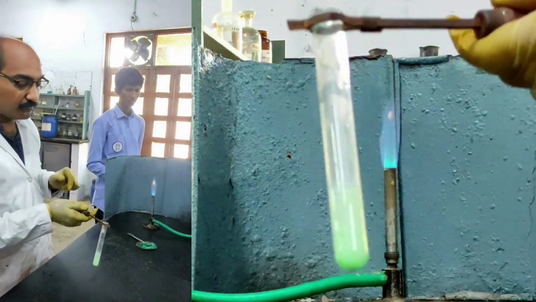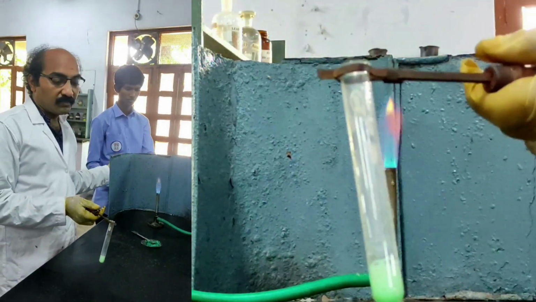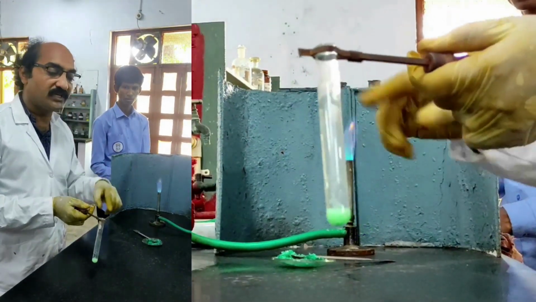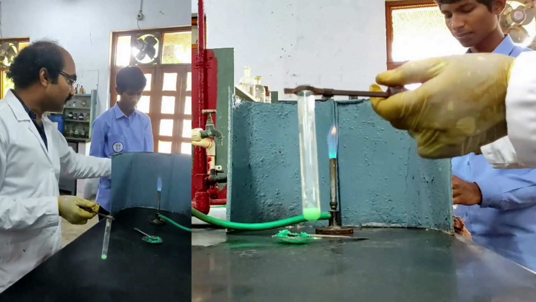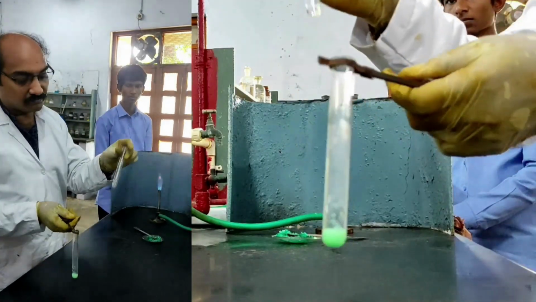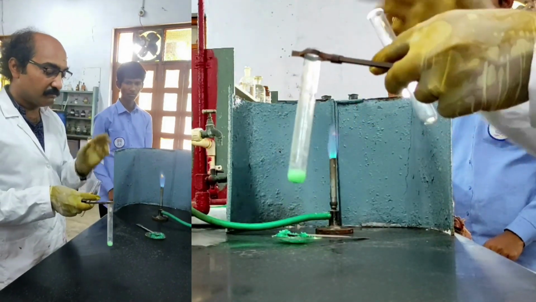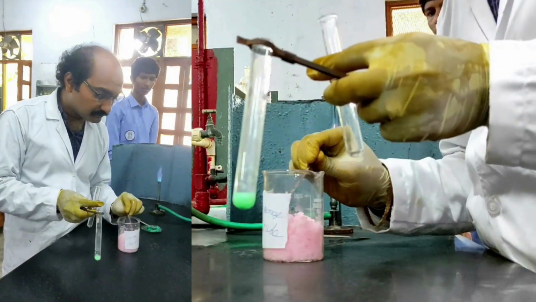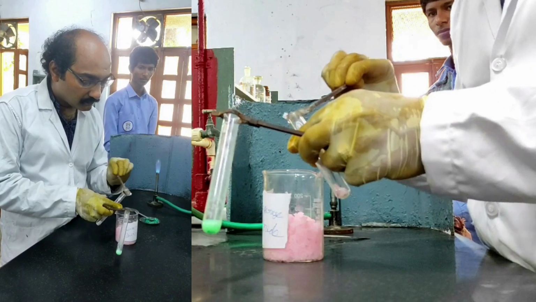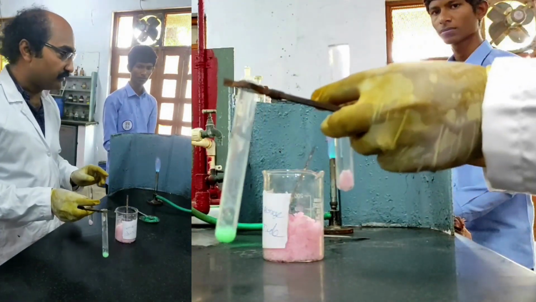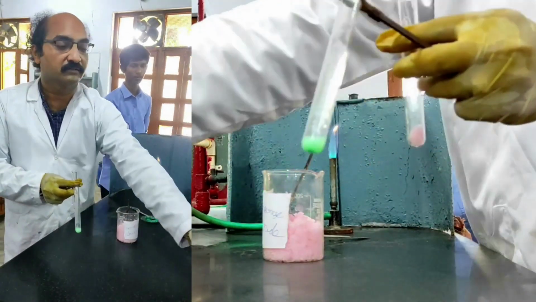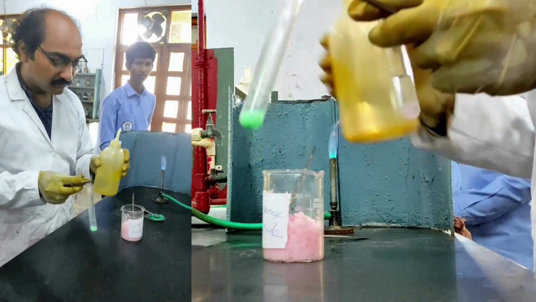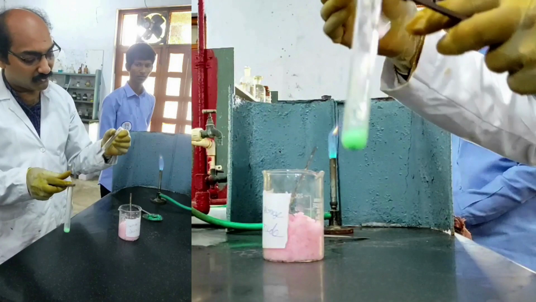Now this should be treated with manganese chloride solution mixed with H2O2 in another test tube. So I am taking another test tube. To this I am adding manganese chloride. So this is manganese chloride. I have to prepare the solution of this. For that I am adding distilled water. I have prepared the manganese chloride solution.